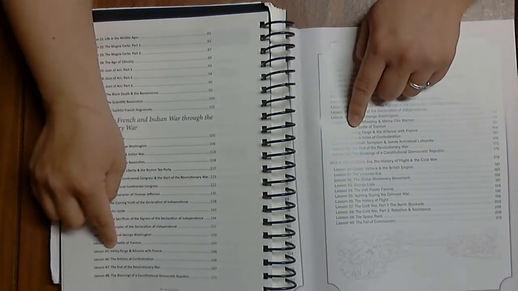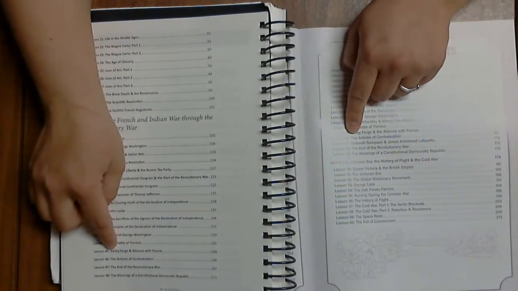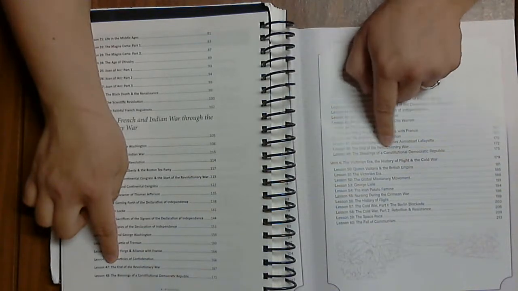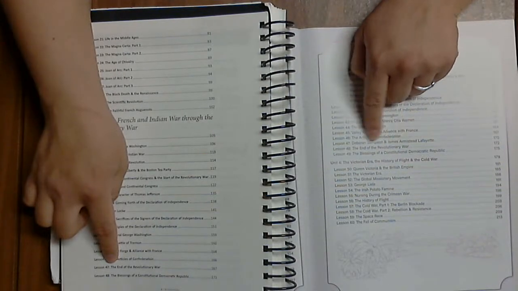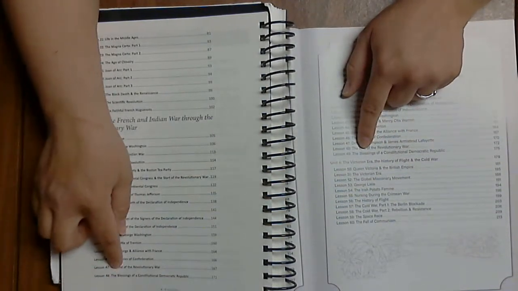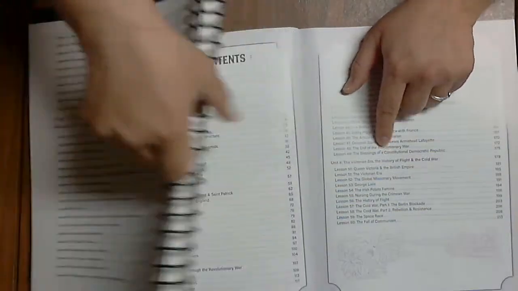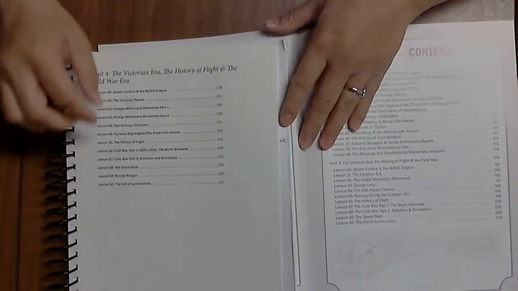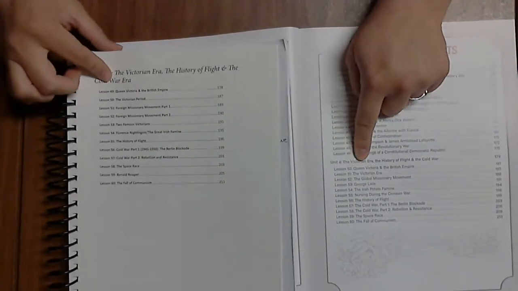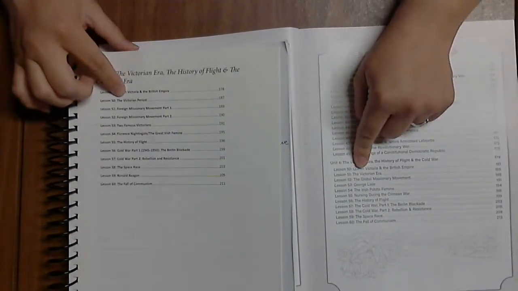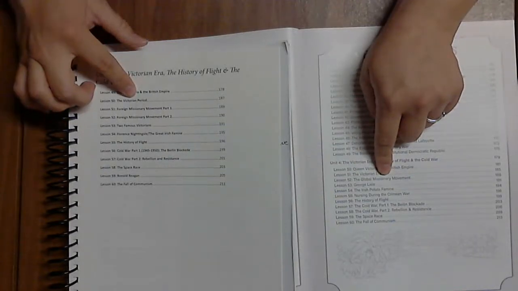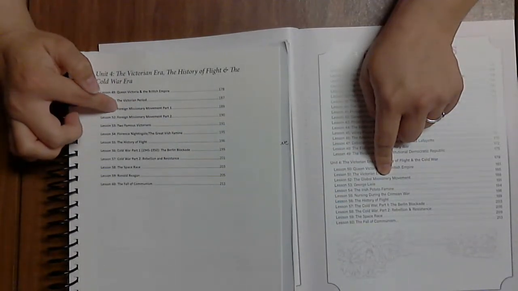Valley Forge with alliance with France, yep. Articles of Confederation, the end of the Revolutionary War. Down here, we got an insert of more people here, which is something they said was different. The Blessings of the Constitutional Republic. And then in here, we have Queen Victoria and the British Empire, the Victorian period. We have Global Missionary Movement. This one here, we have Foreign Missionary Movement Part 1 and 2.